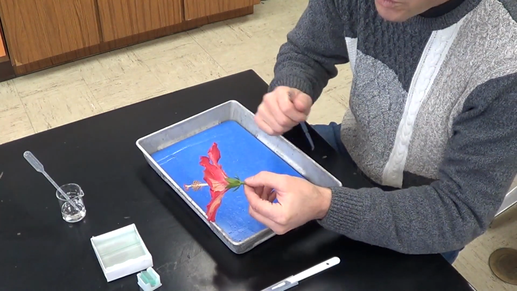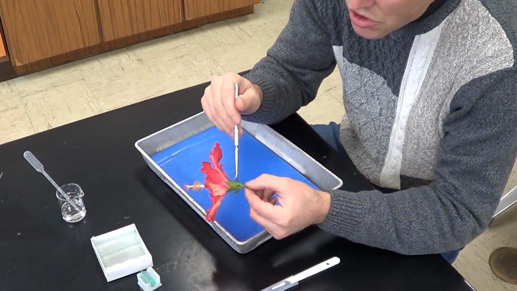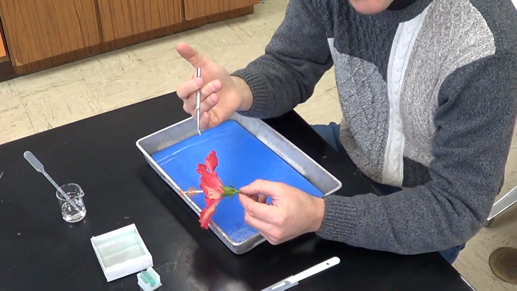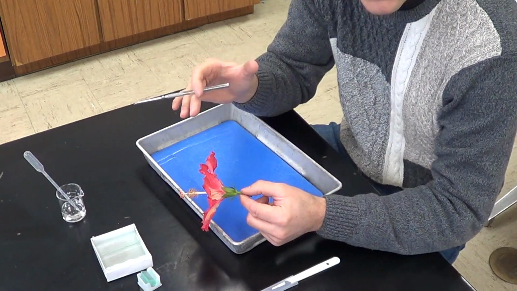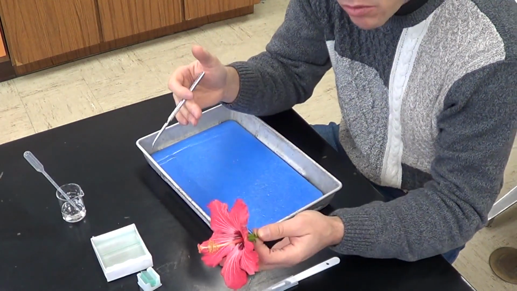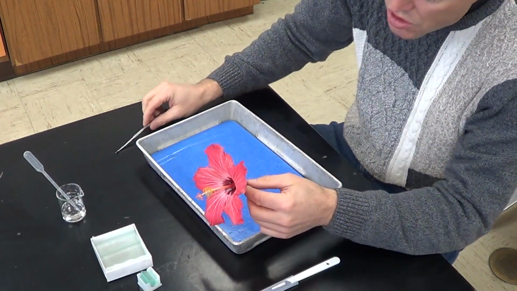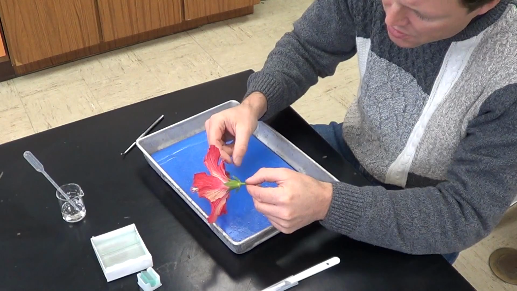That's going to be the ovary. So we're actually going to see the ovary in just a minute. It's going to be inside these structures. And the ovary is going to contain smaller structures called ovules, and then the ovules actually contain microscopic structures called eggs.